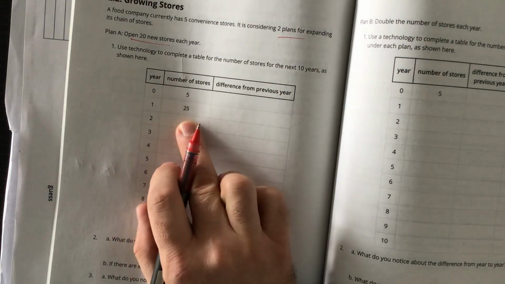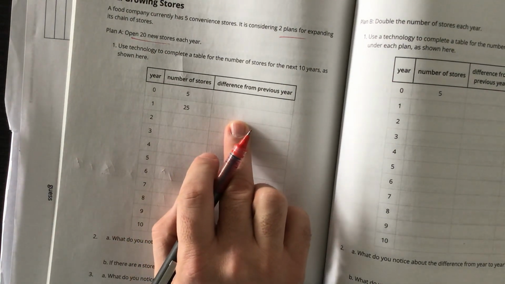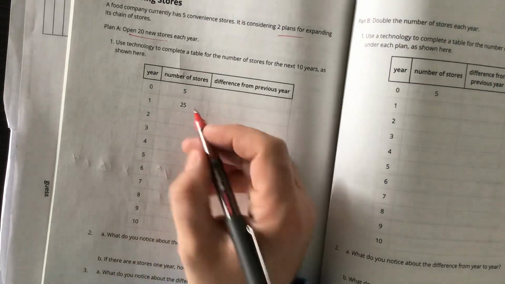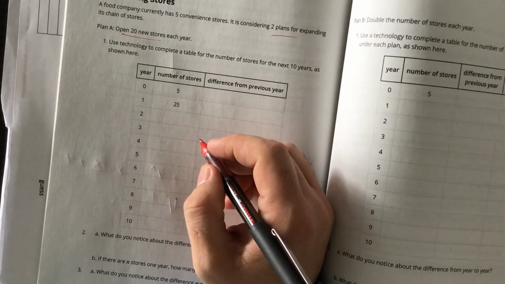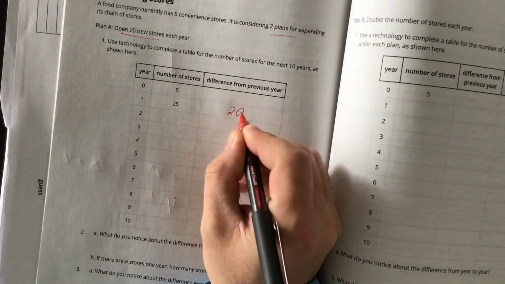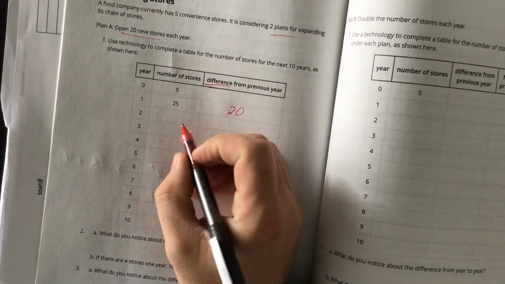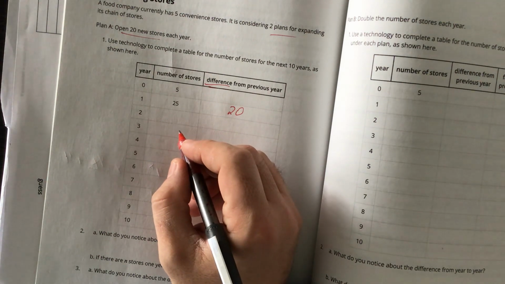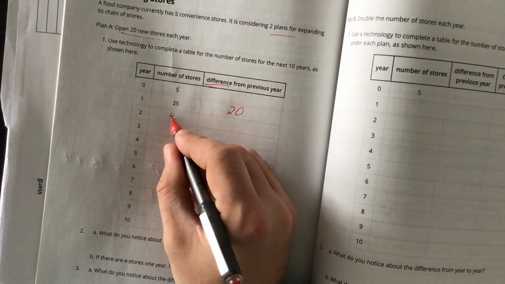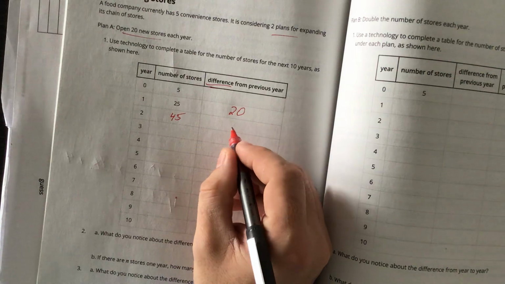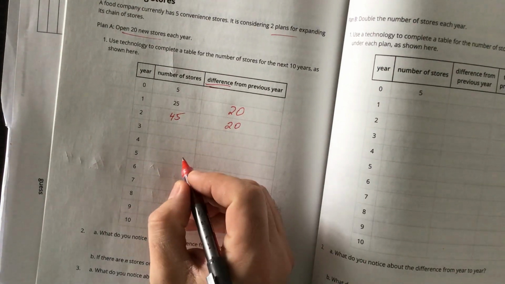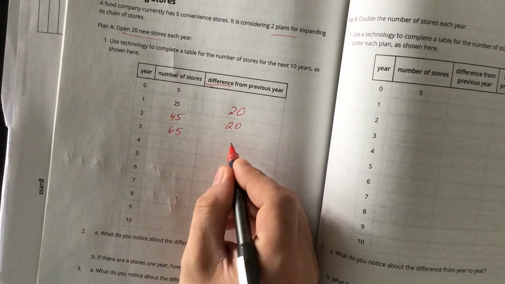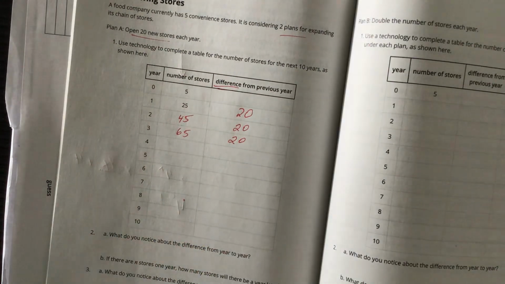So if I have 25, how much of a difference is that from the year before? How much did it change from the year before? Wouldn't it just be 20? Changed by 20. Year number 2, how many do I have? 45. How much did that change from the previous year? 20. Next one. 65. How much did that change from the previous year? 20. Can you fill out the rest?